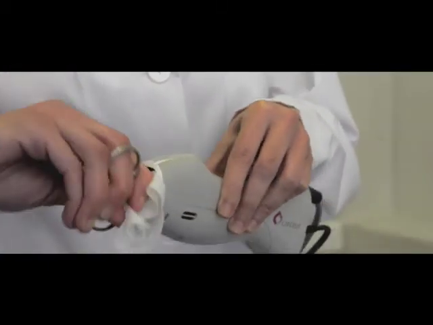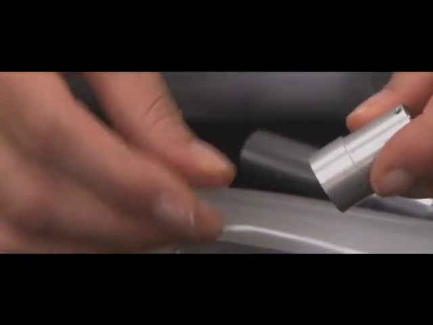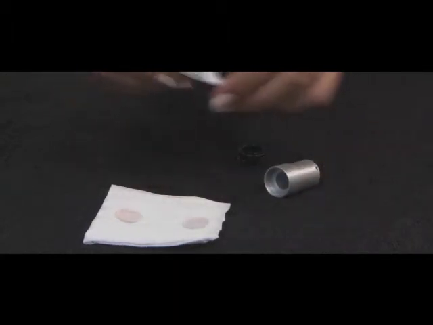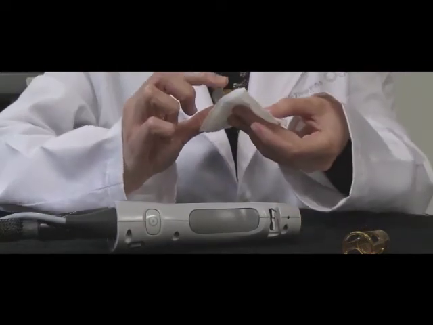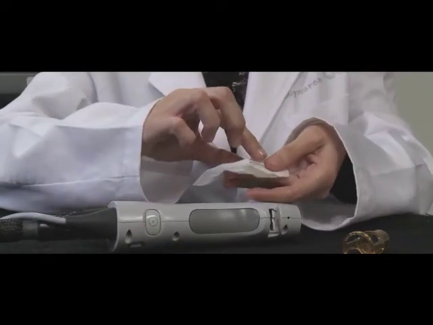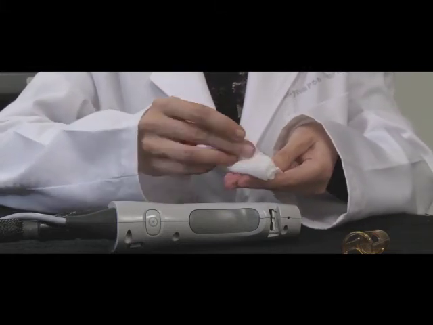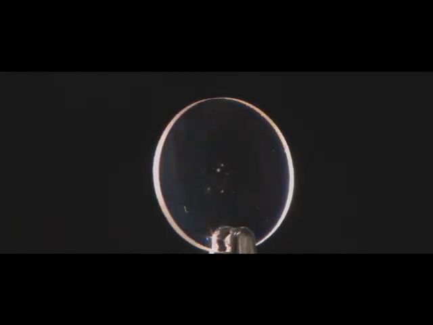Check the slider window after each treatment and be sure to clean as needed. If there is any imperfection, change the window. As mentioned earlier, the handpiece windows should be cleaned after each treatment with isopropyl alcohol and soft gauze. Unlike the slider window, they can be used with slight imperfections.